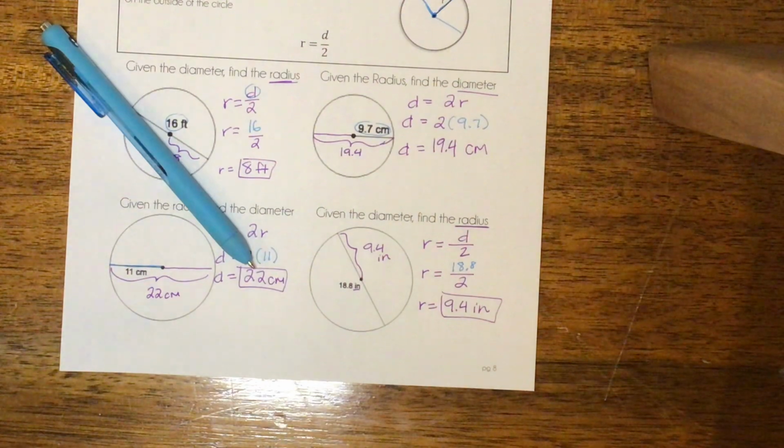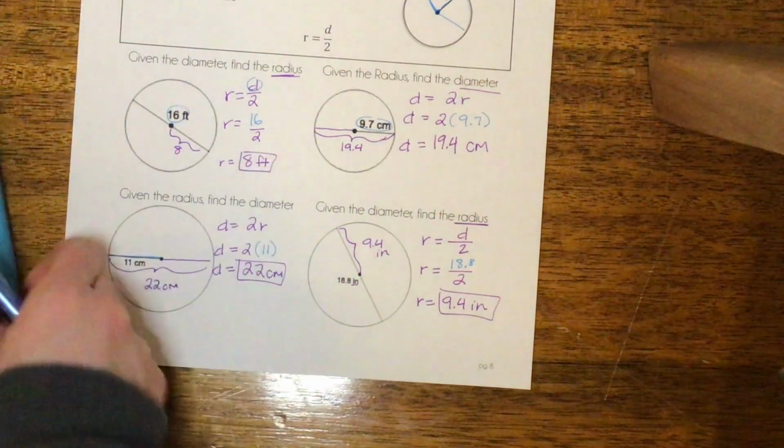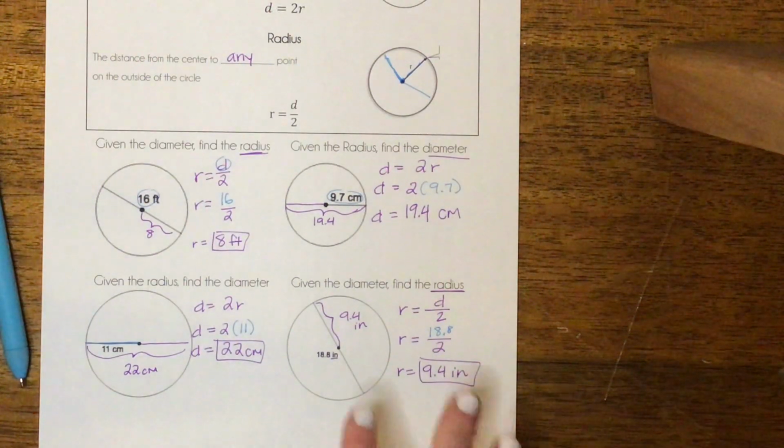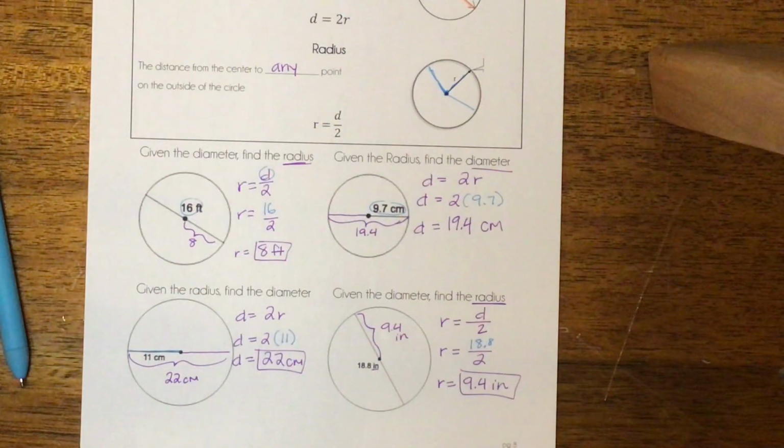Alright, so being able to convert between the two is super important for the area and perimeter. So the practice page for this is just converting your given one, and you gotta find the other thing.